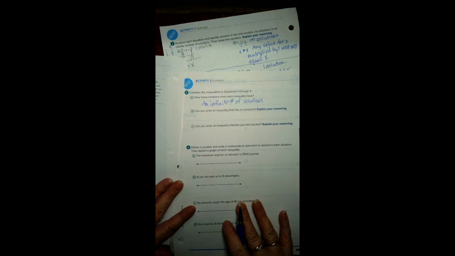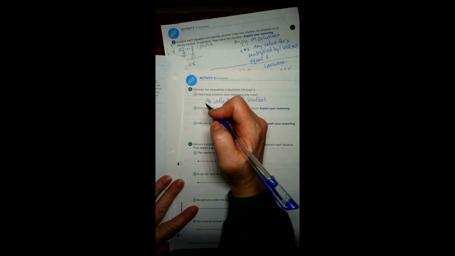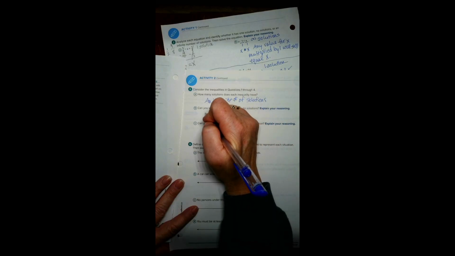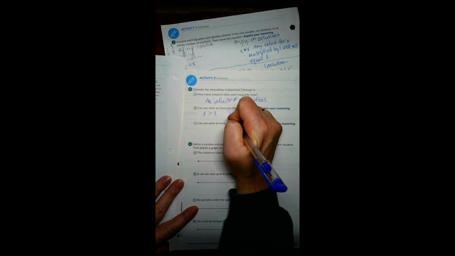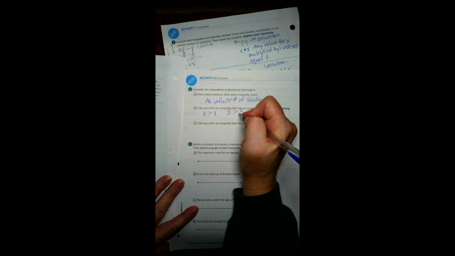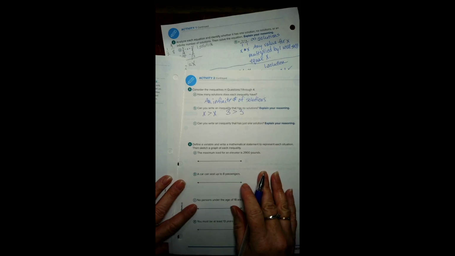Can you write an inequality that has no solutions? Okay, so we could say, what about x is greater than x? Or if I use numbers like 3 is greater than 3. That is not true. No solution. Like if I said x was 3, that would make it not true. No solutions. Can you write one that has just one?